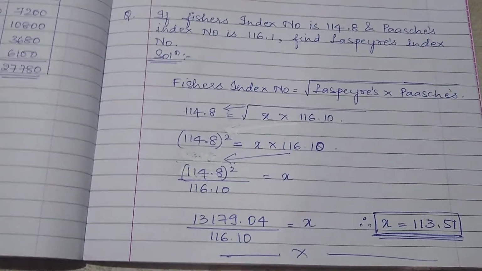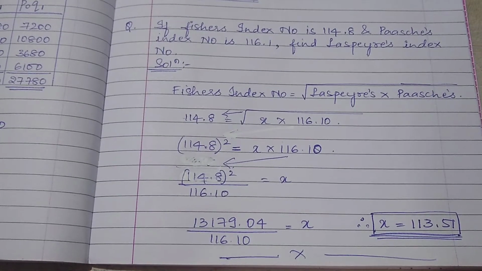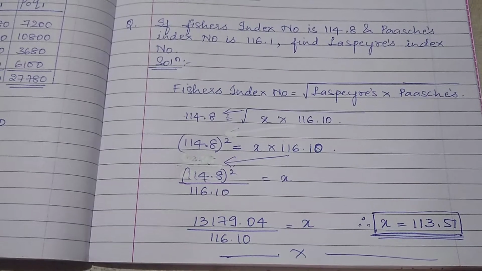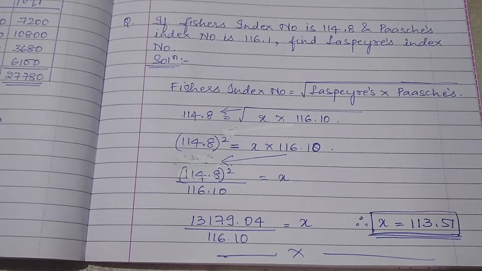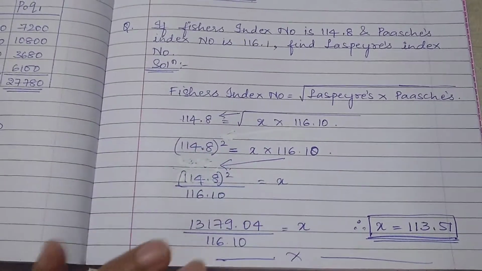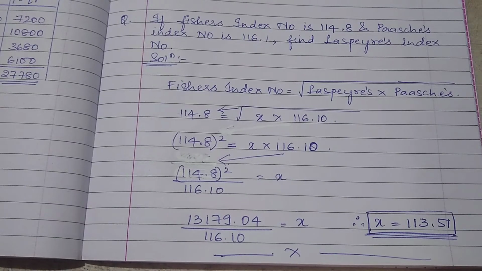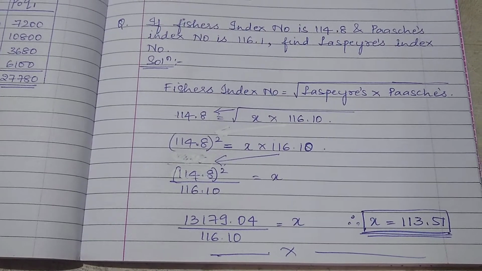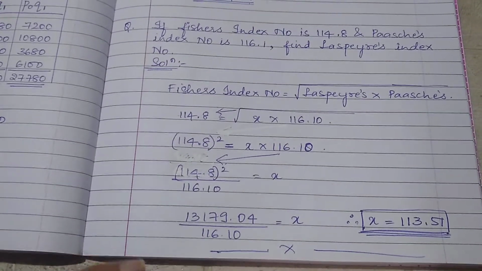Yesterday, some children, that is 2 or 3 children had messaged me asking what is the portion. So I told only first 2 chapters, but please change it. It is first 2 chapters plus this half a chapter. That is your index number. Yes, under index number you have your simple index number, weighted index number. Everything will be included till here, till today's class.